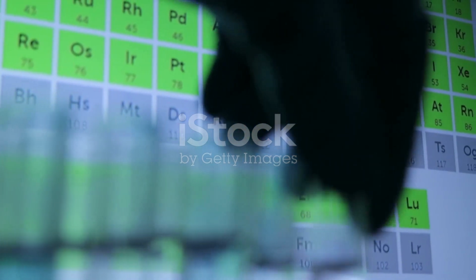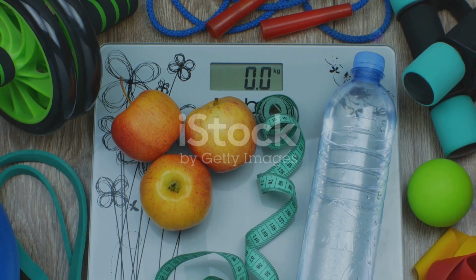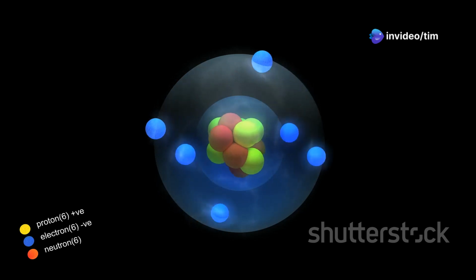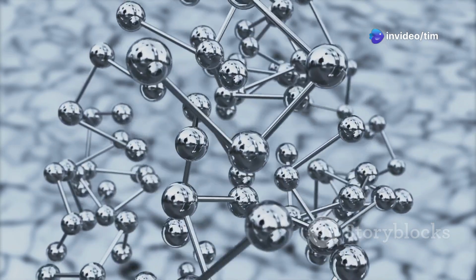Now let's talk about isotopes. Isotopes are like cousins of atoms. They're the same element but with a slightly different weight. Remember neutrons in the nucleus? Isotopes have the same number of protons but a different number of neutrons.